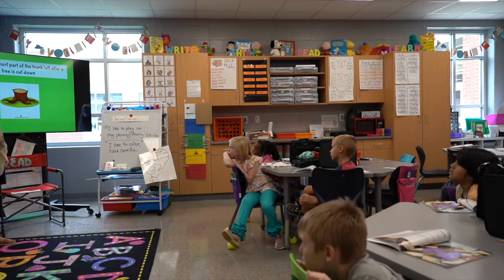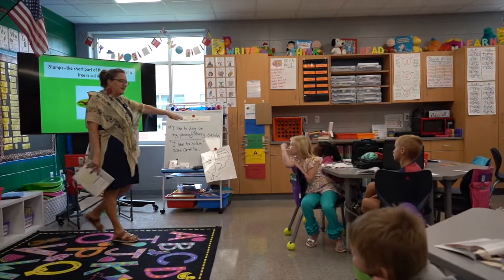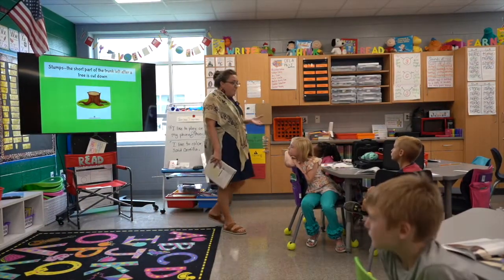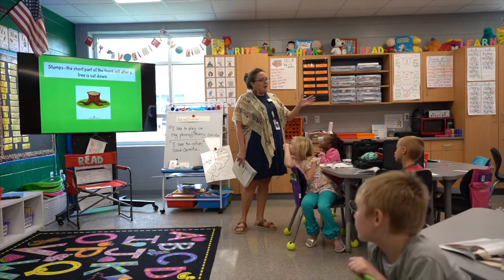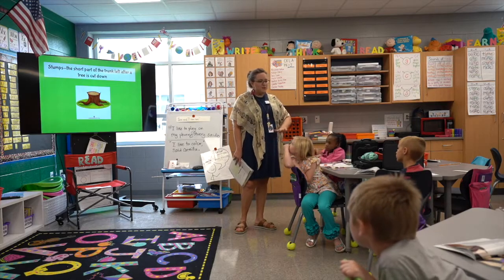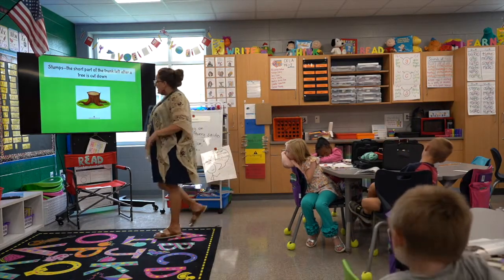Stumps are the short part of the trunk left after a tree is cut down. So the very bottom part of the tree where the roots come out from the ground, that is the stump after a tree has been cut down and there's just a little bit of the tree left.